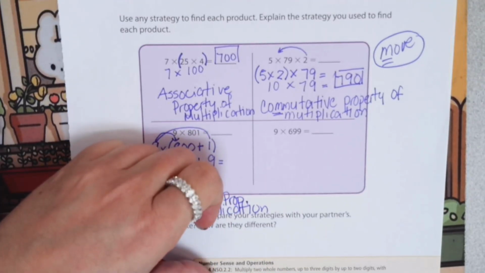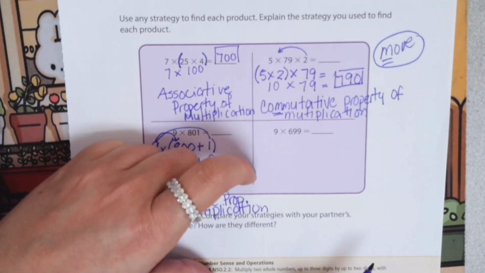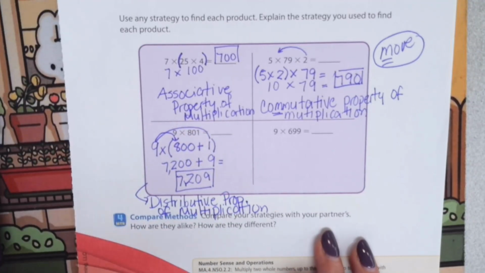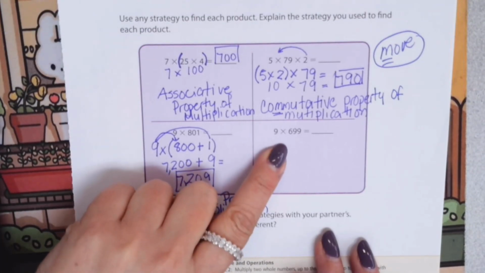Hang on. Santina? I can do what, honey? Partial products? Okay, but we're doing properties. Partial product is a strategy for multiplying. But what property, the partial product is not a property, it's a strategy for multiplication. What property can I use to be able to multiply this to make it easier on me? Yes? You could do 699 and turn it into 700. Correct. I can turn this number into a 700.